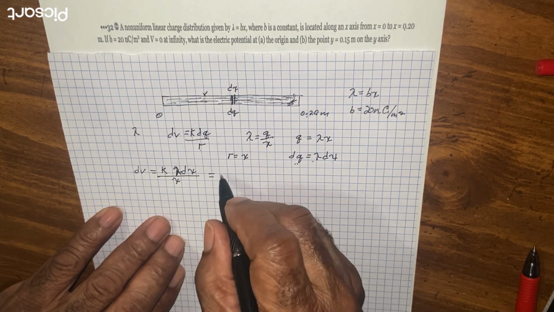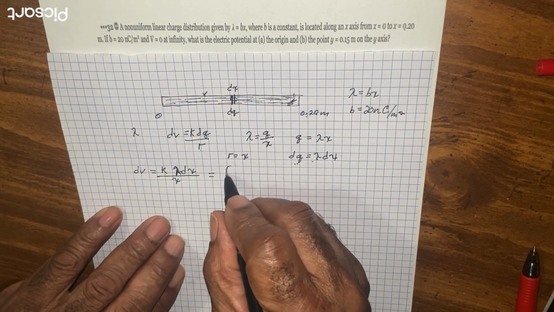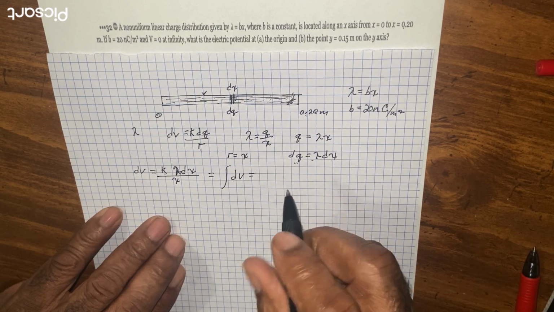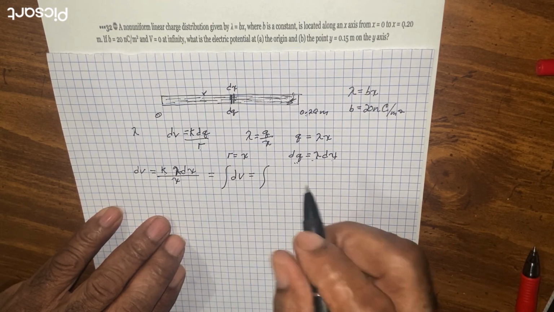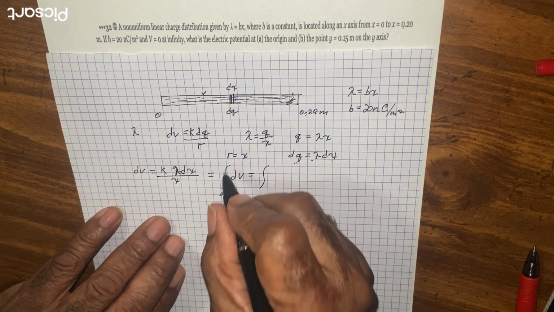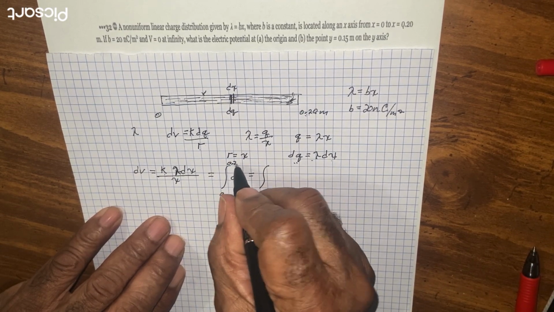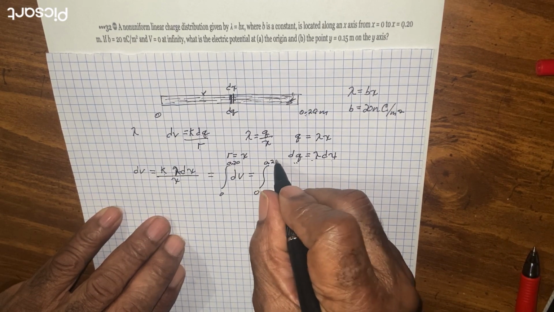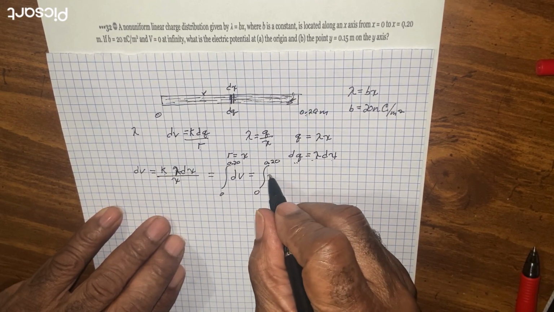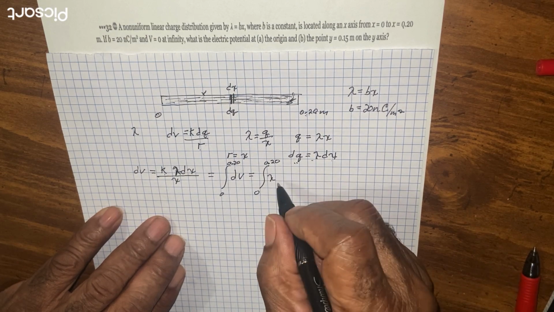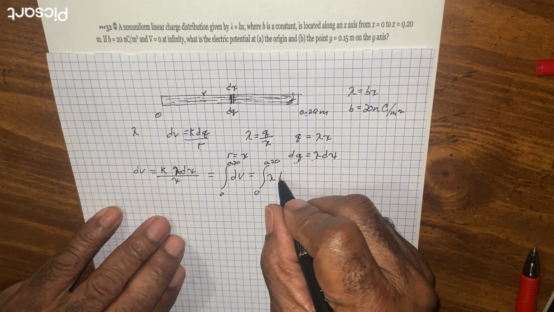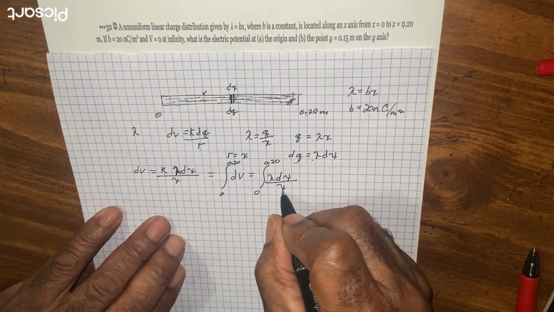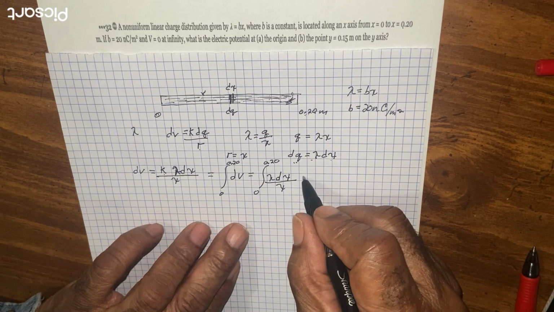Now we take the integral. The integral of dV is equal to the integral, and this is going from 0 to 0.20. That's the range or limit. K times lambda dx over x.